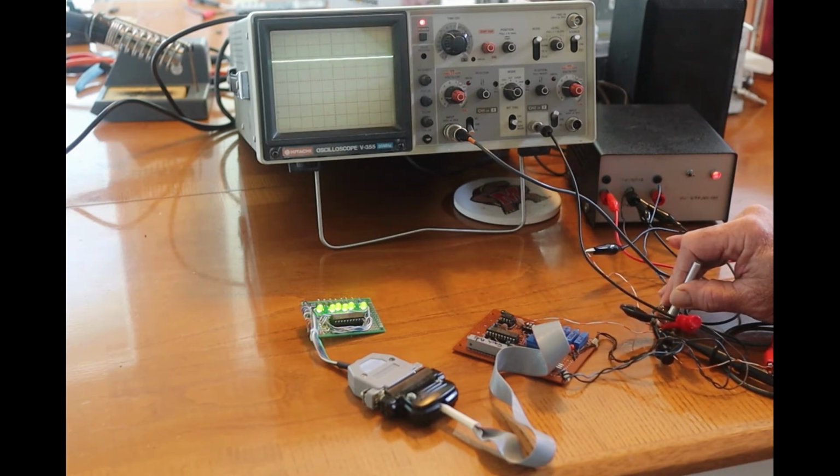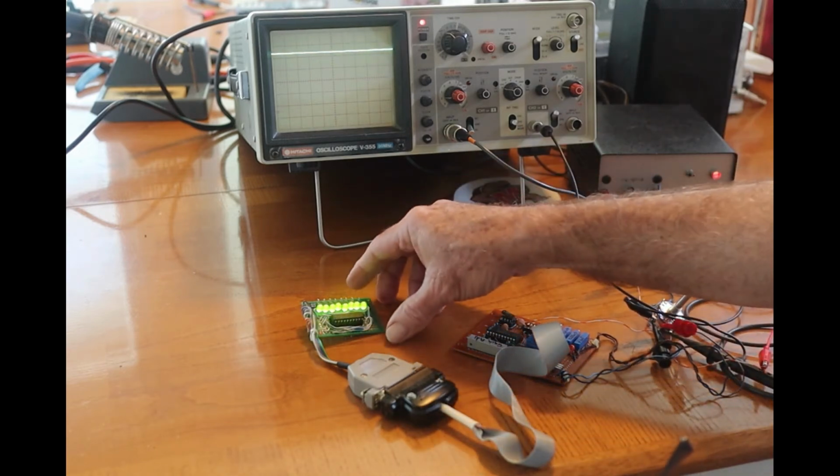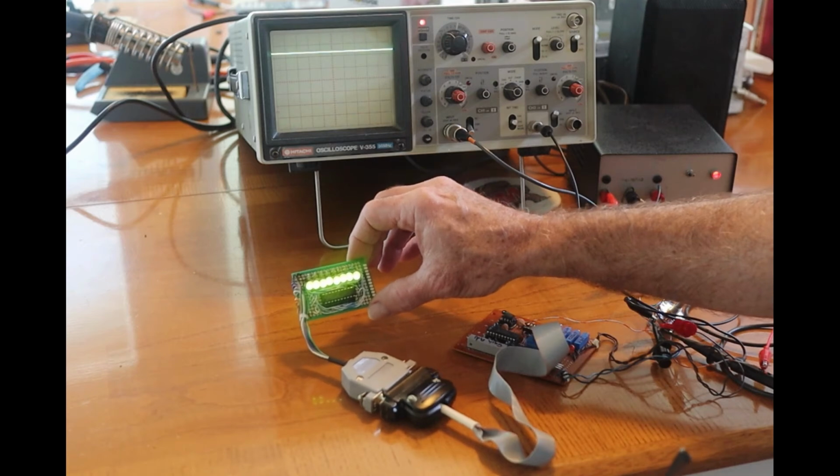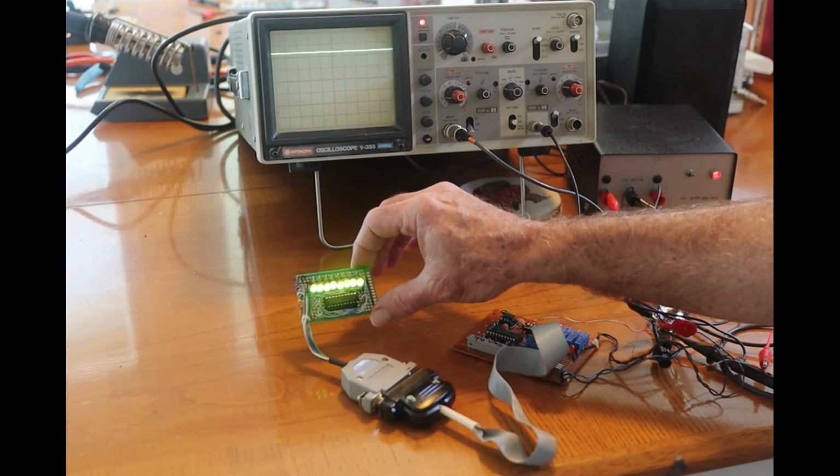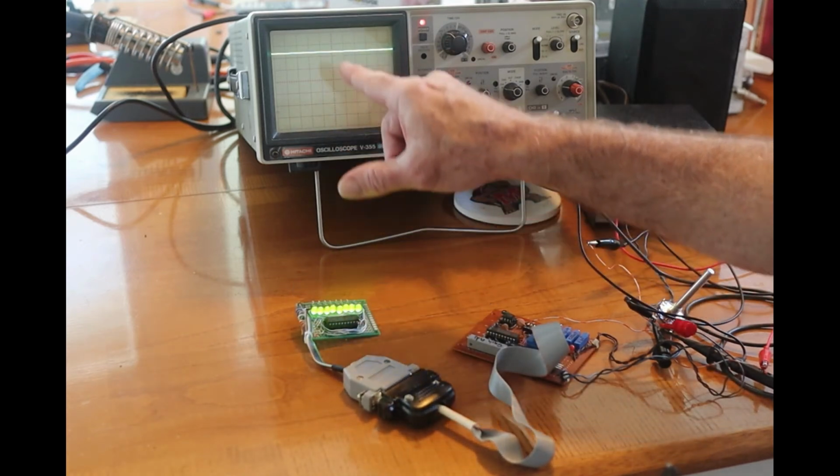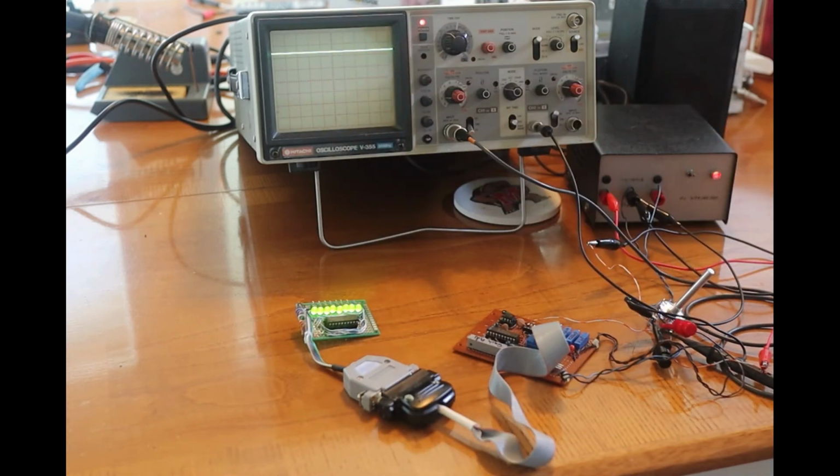I'm coming up on 4 volts now. There I am at 4 volts. I'm continuing on. I'm coming up to 5 volts. And suddenly, boom, all ones. That is a full binary byte. That's all ones. You can see where I am voltage-wise, right around 5 volts.